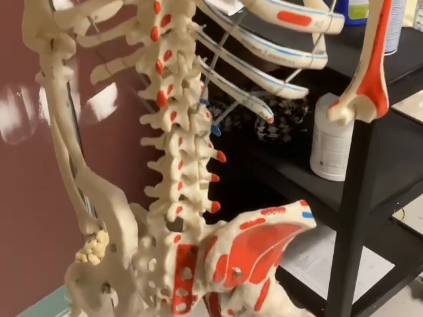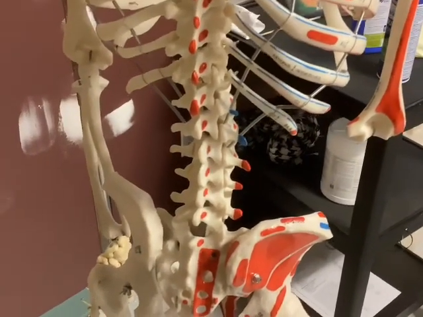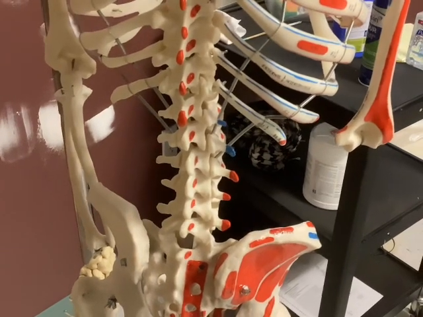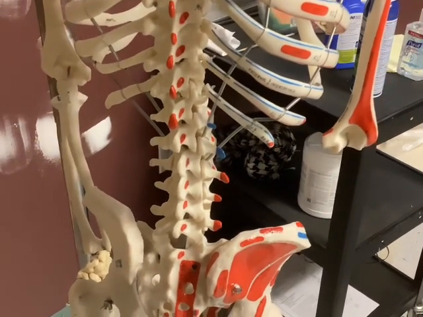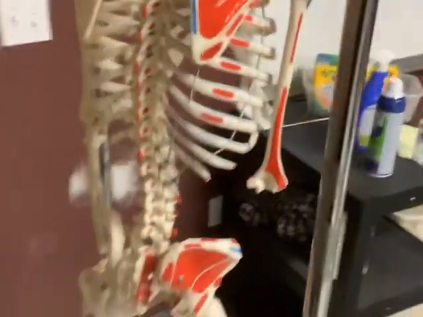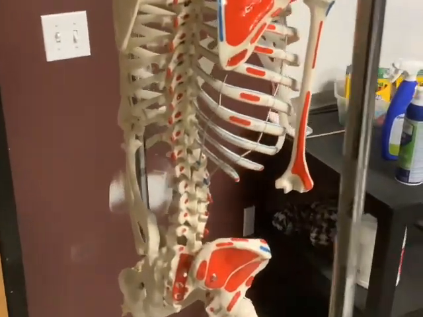Hello, in this video, we'll be going over the origin sites, the insertion site, and the actions of the latissimus dorsi. We're going to be using the skeleton as a reference.